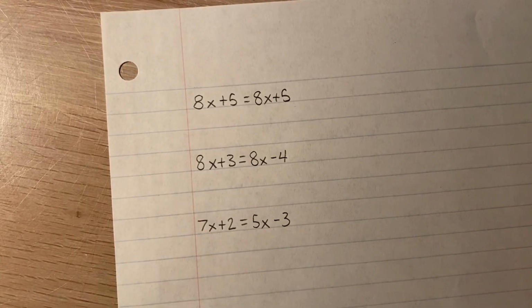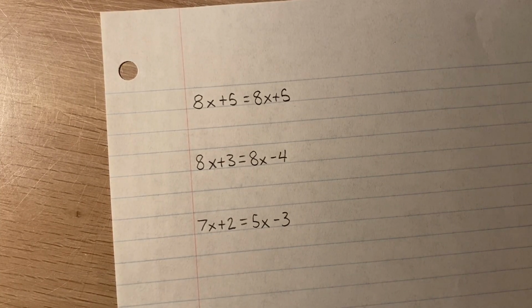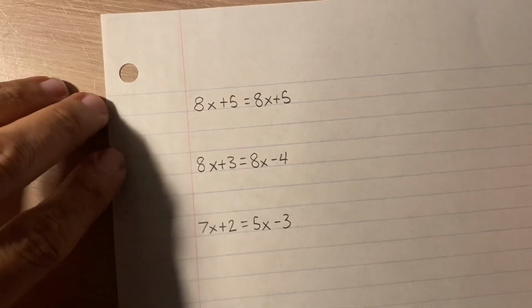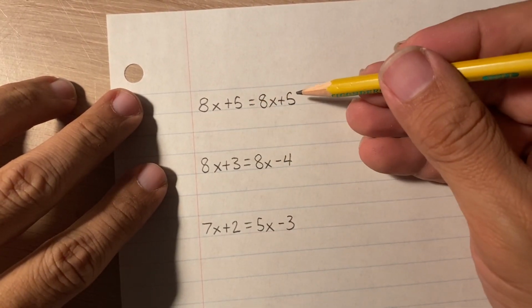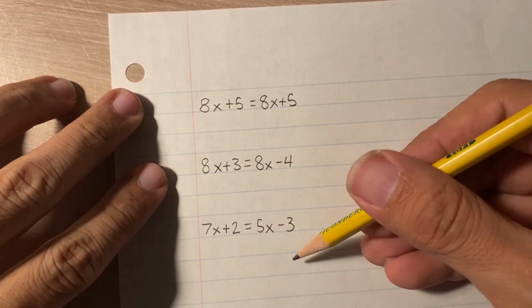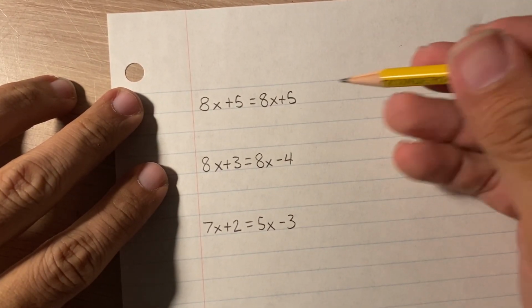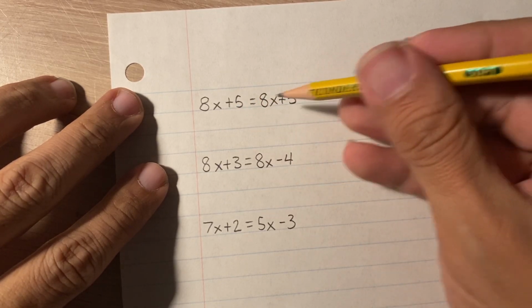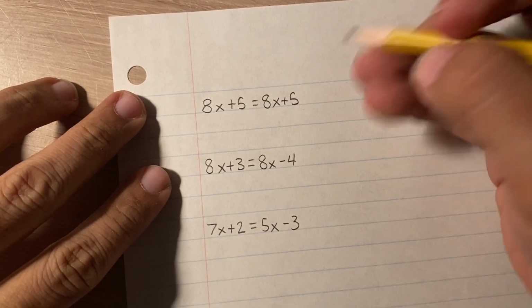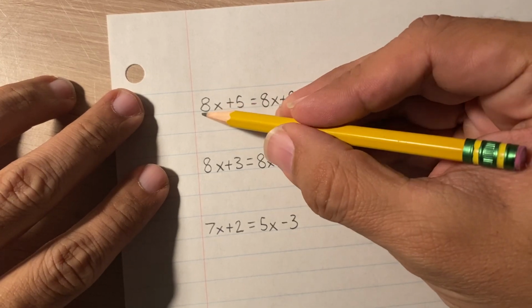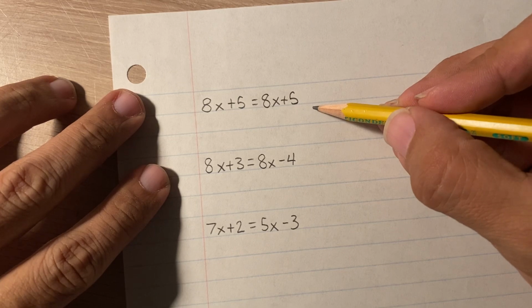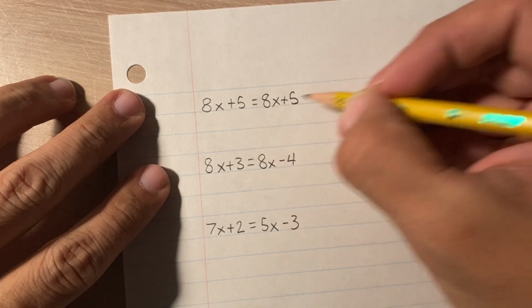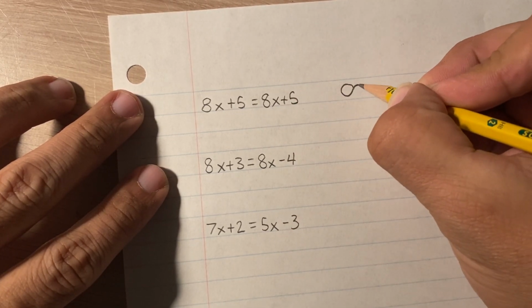All right. So now the last thing you have to know how to do is when something has infinite solutions, one solution, or no solutions. So once you've simplified the equation, because some of these equations are not going to be simplified, once you've simplified the equation, and it looks like this, you have a decision to make.